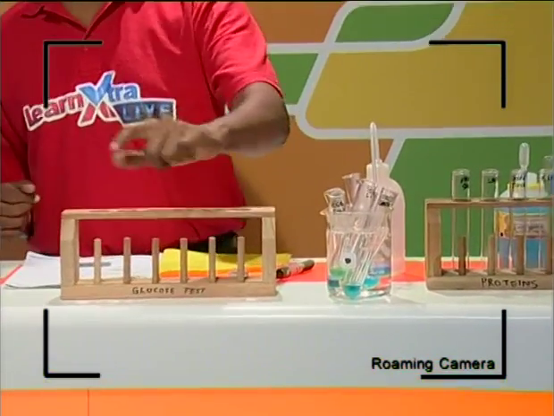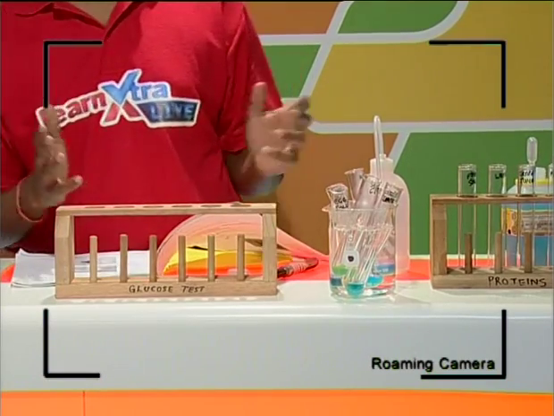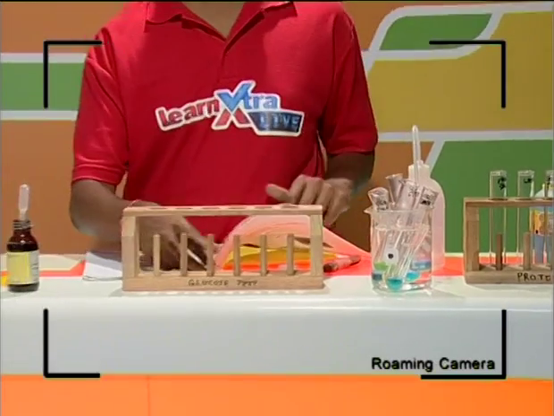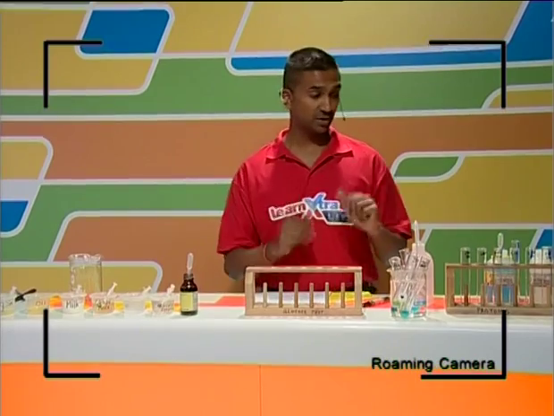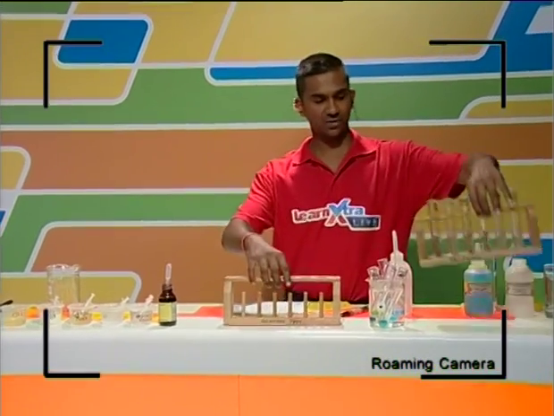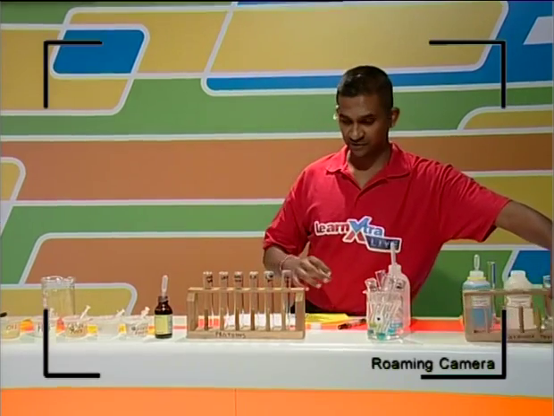Let's move on to the next experiment, which is testing for the presence of proteins. And remember that for proteins, the reaction also needs to be supplied with heat so that we can speed it up. Whilst this reaction continues, we're going to try the experiment out for the presence of proteins.